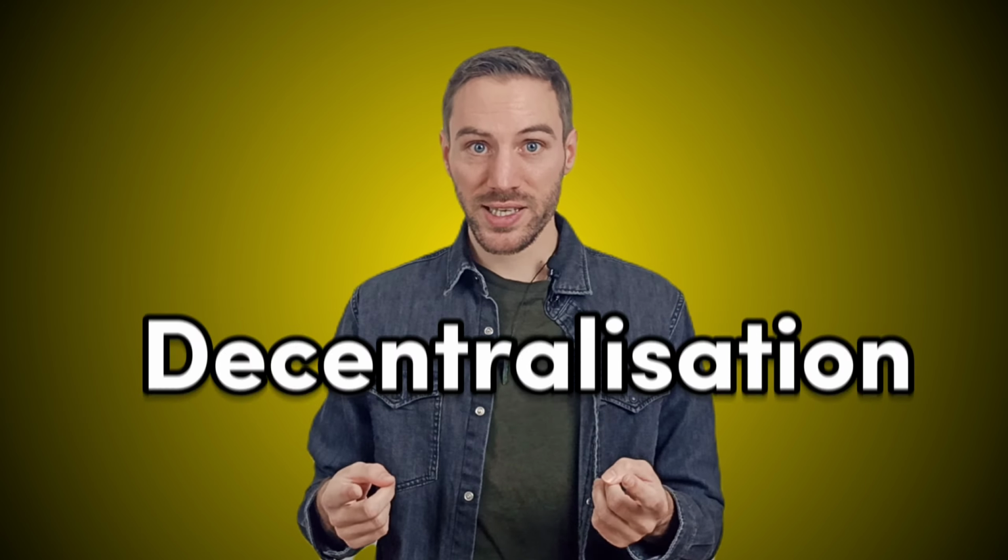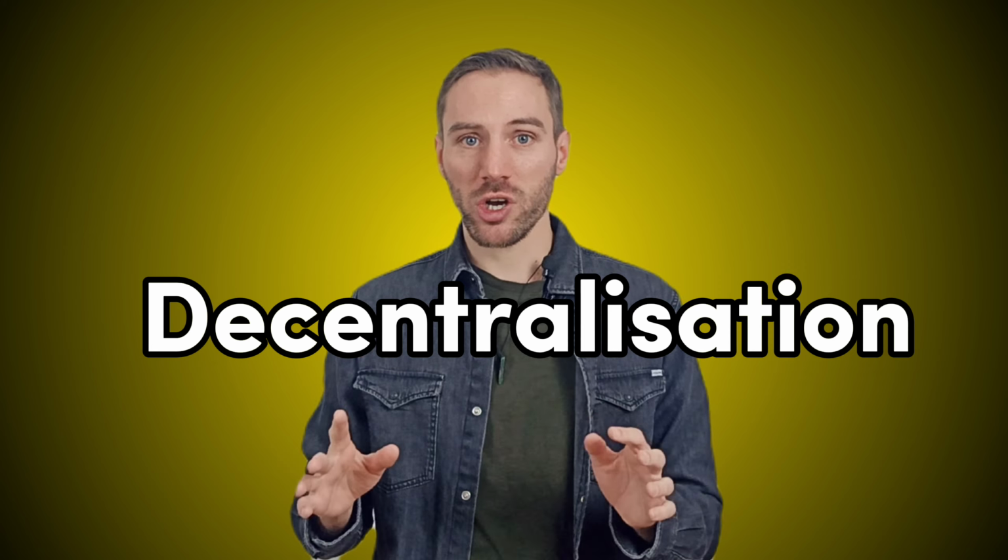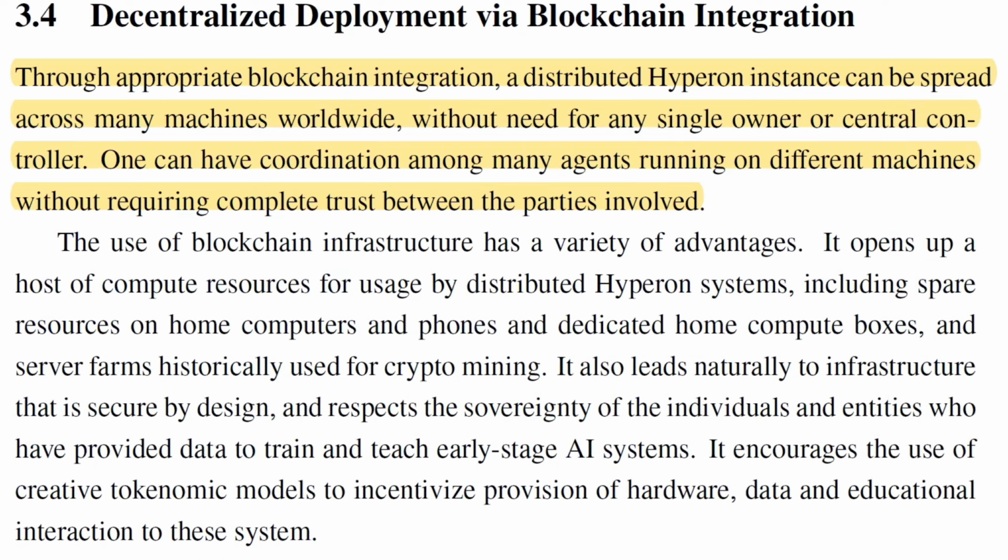And now my favorite part about Hyperon comes in again, decentralization, which could potentially open up a lot of computing resources. Through appropriate blockchain integration, a distributed Hyperon instance can be spread across many machines worldwide, without need for a single owner or central controller. One can have coordination among many agents, running on different machines without requiring complete trust between the parties involved. A decentralized open source AGI on a blockchain sounds like something I can get behind.